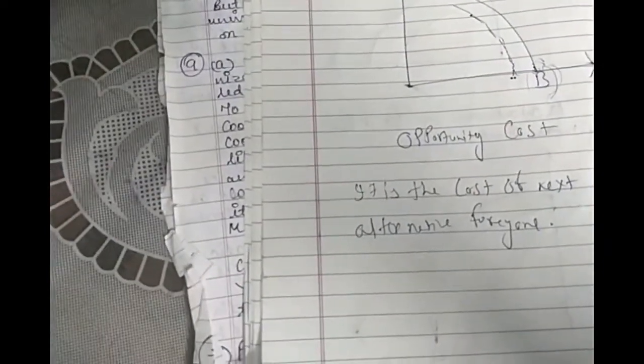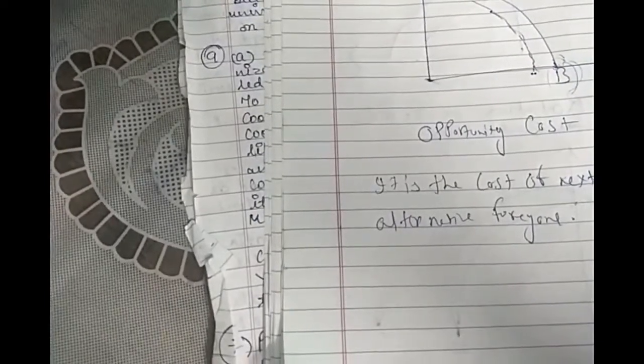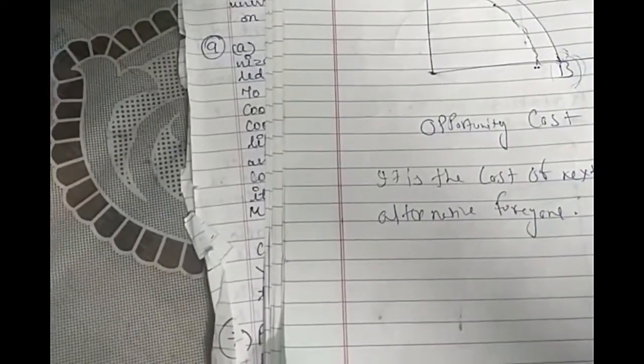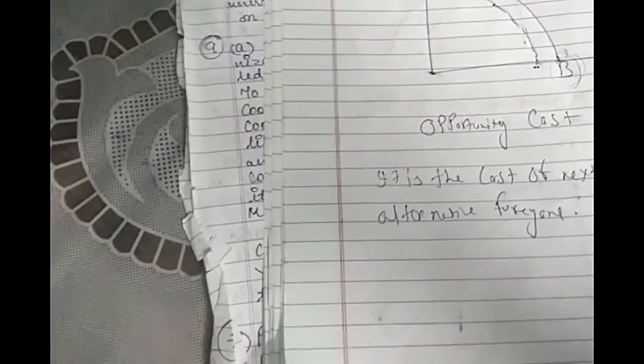To produce more of one good, we need to sacrifice a certain amount of another good. So the true cost of using economic resources in any given project is the loss of the alternative output which they might have produced. That sacrifice is considered the opportunity cost.